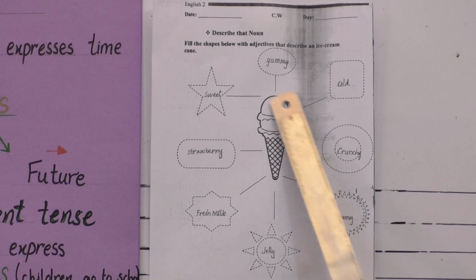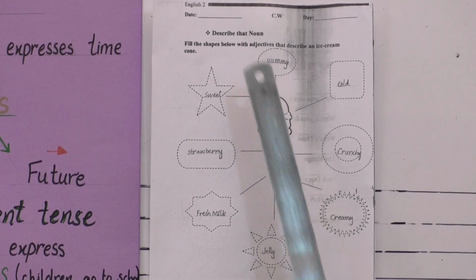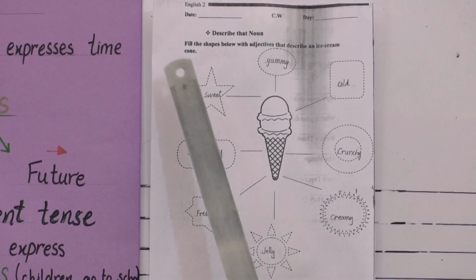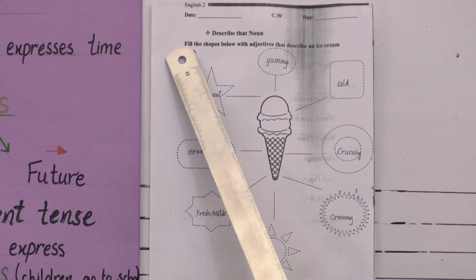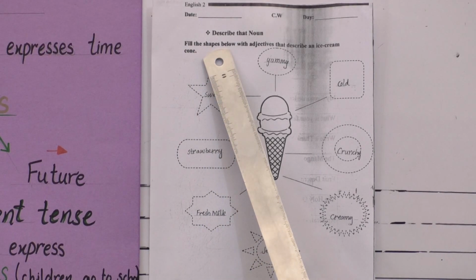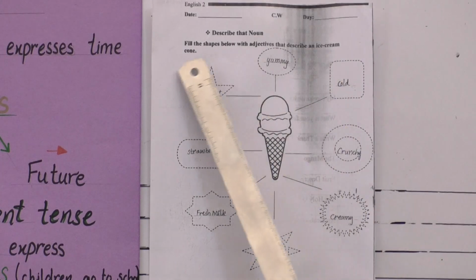Now here's a noun given to you. The noun is ice cream. We are going to describe ice cream. You know what is noun? Name of any person, place, or thing is noun. Now the question is, fill the shapes below with adjectives that describe an ice cream cone.